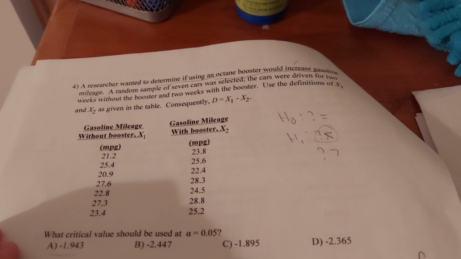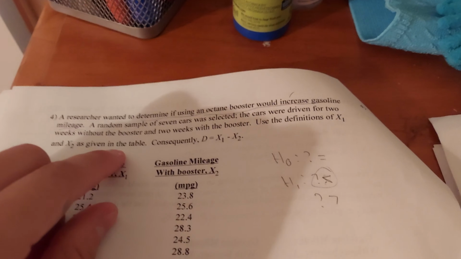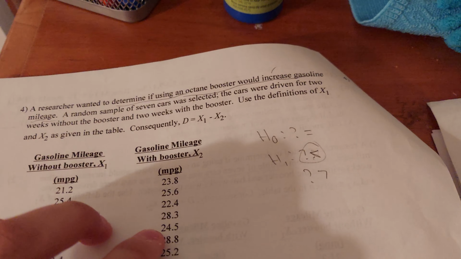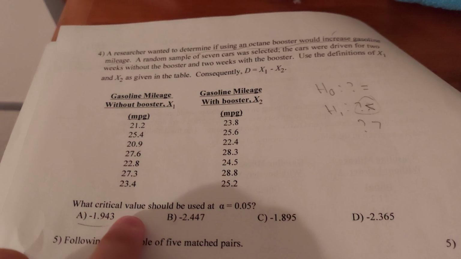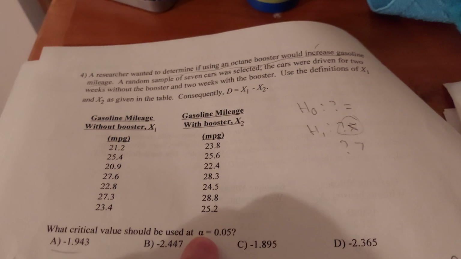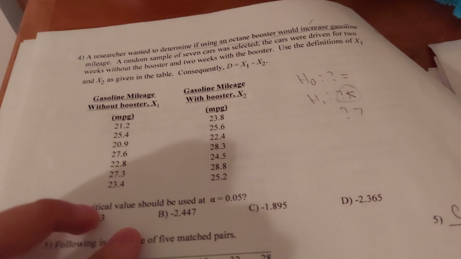Hello everyone, we're going to do homework number 11, number 4. Now, we had the exact same paragraph and data sets as 2 and 3, but we're going to be doing something a little different. We're going to find what critical value should be used at alpha equals 0.05. So we're finding the critical value, and we're going to be using the t-table in this one. So let's go over to the whiteboard.